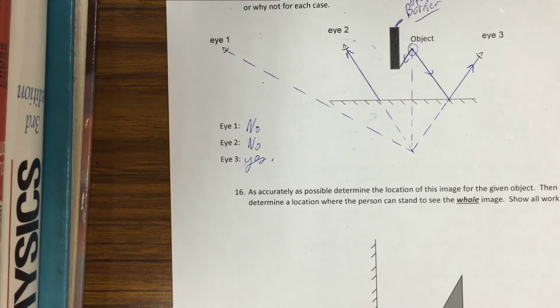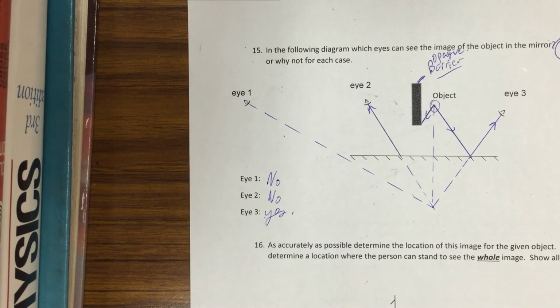Now you have to write that out because it does say, please notice it says explain. It's not just a no, yes type answer. You have to explain it. And thank you very much.